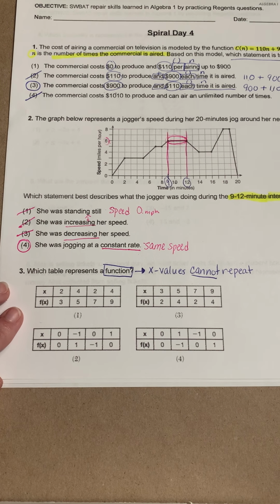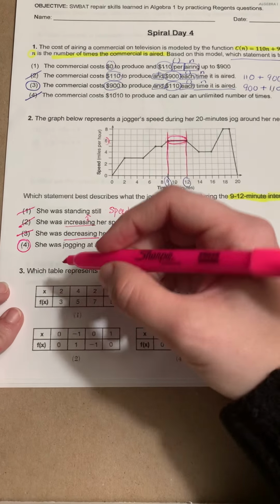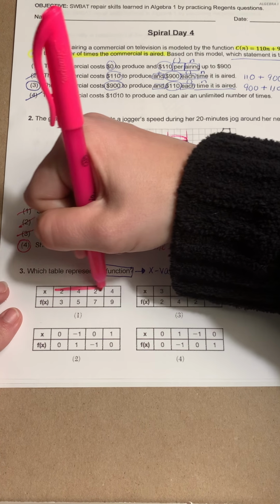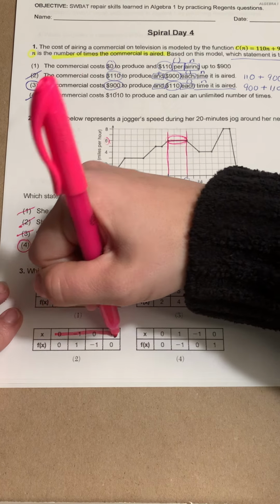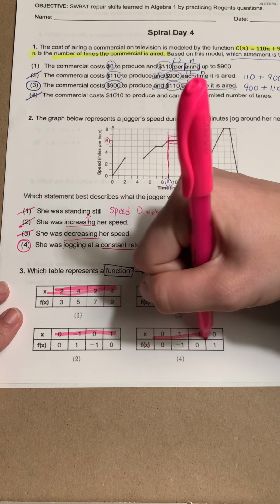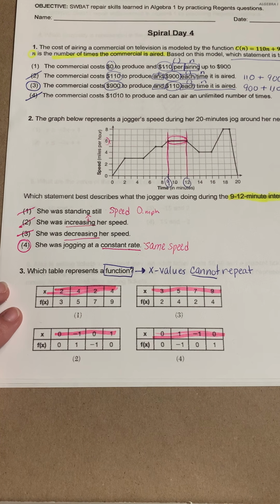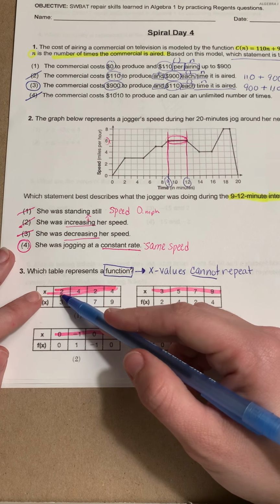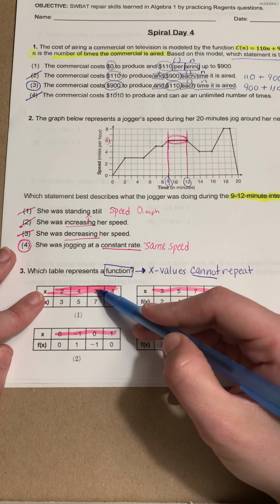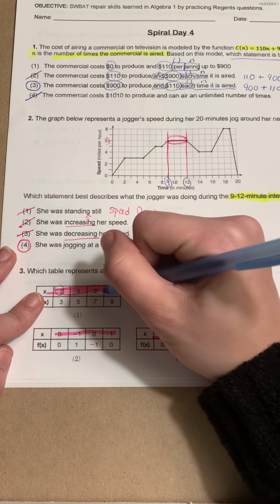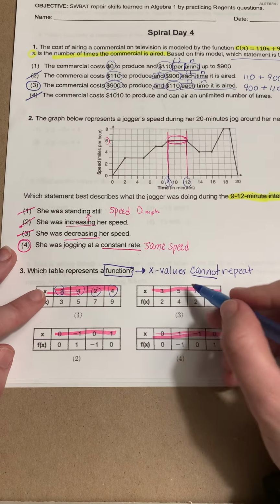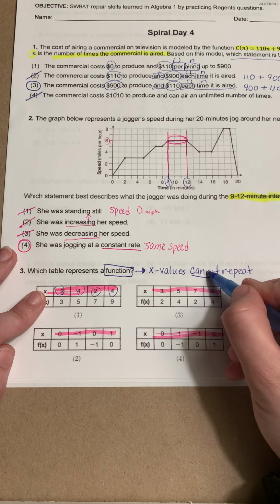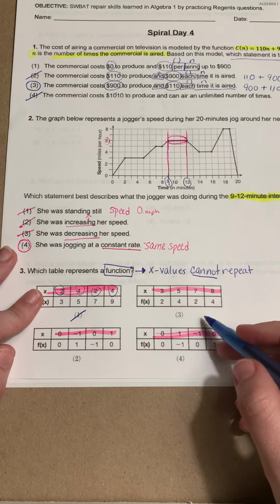So let's just look at our tables. We're going to focus on the x values, and those only. So we're only focusing on the pink right now. So let's look at choice 1. I have a 2, a 4, a 2, and a 4. Well, the 2's repeat, and the 4's repeat. So it's a lot of repeating. I want them not to repeat, so let's get rid of choice 1.